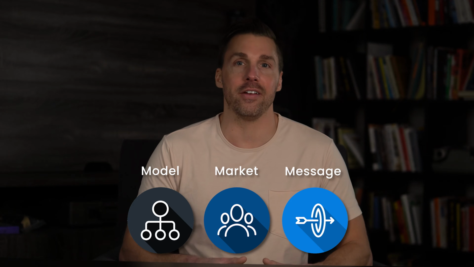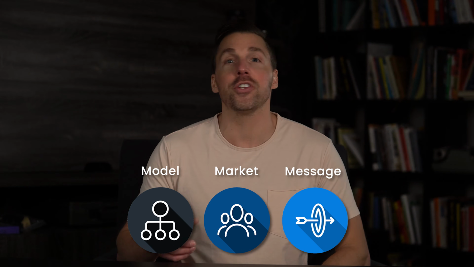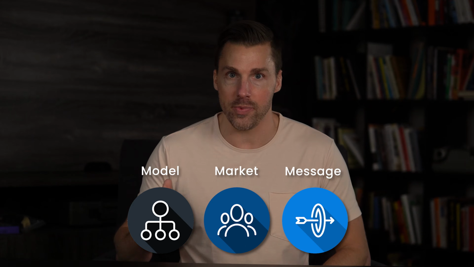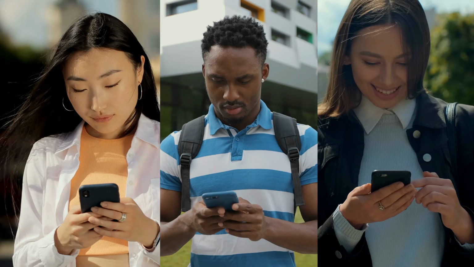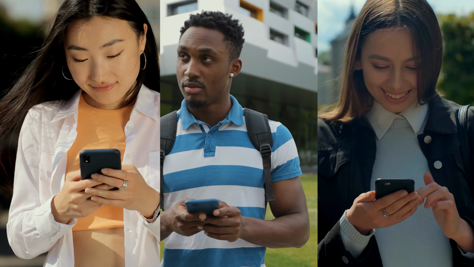The model, the market, and the message should really all be done ahead of time. And this is what's really going to make sure that you're offering the right things to the right people in the right way. The media is where social media comes into play. And this is about making sure that you're showing up consistently in front of those right people, in the right places, and at the right times. But more on the whole right times thing in just a minute.